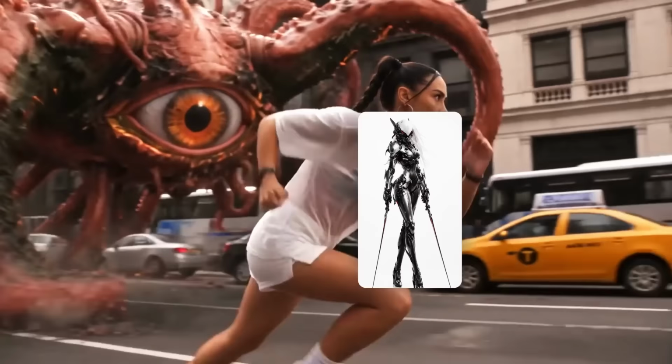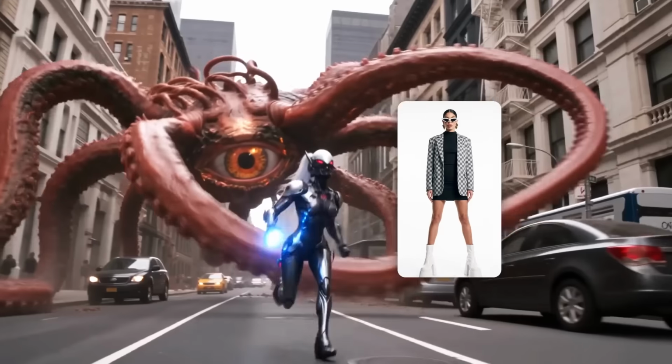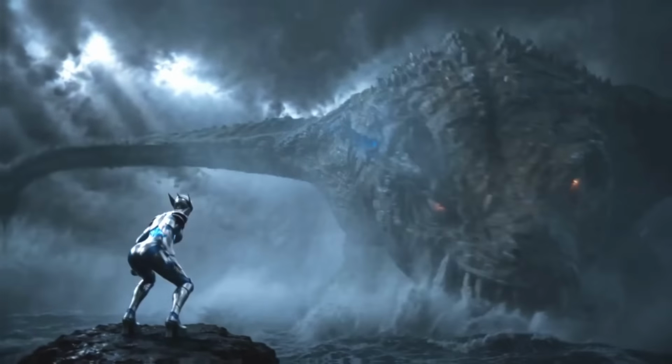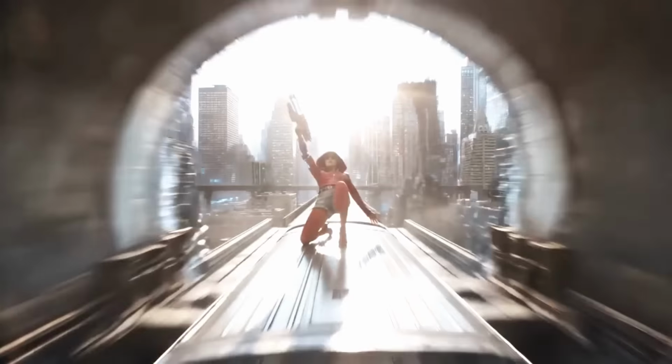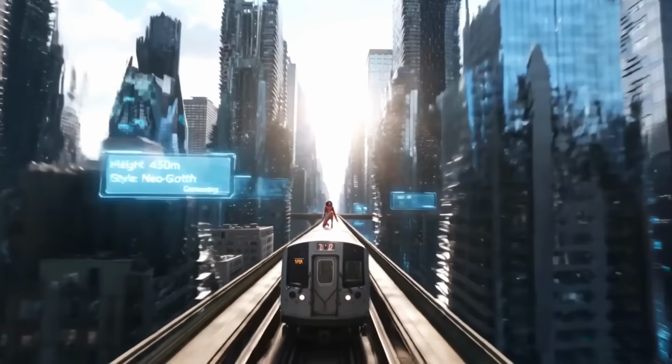Number 2. Multi-turn refinement. Every time you type a new instruction, it builds on the previous one. It doesn't regenerate from scratch. It remembers what you did. And number 3. World knowledge. The AI actually understands physics, lighting, spatial depth, and atmosphere. It's not just slapping a background behind you. It's creating a whole world.